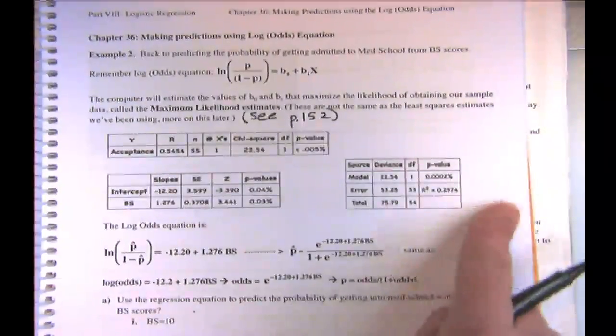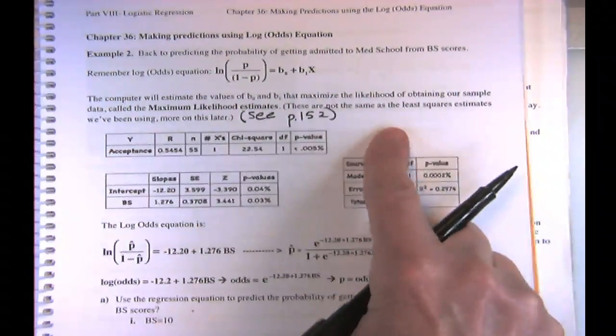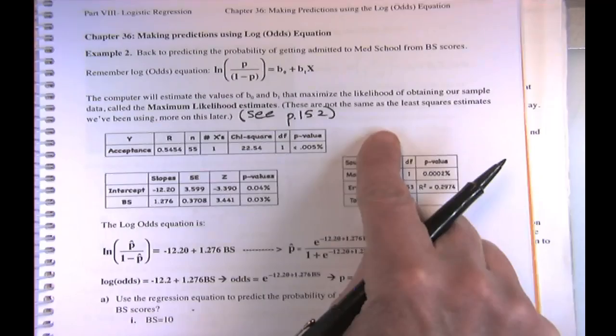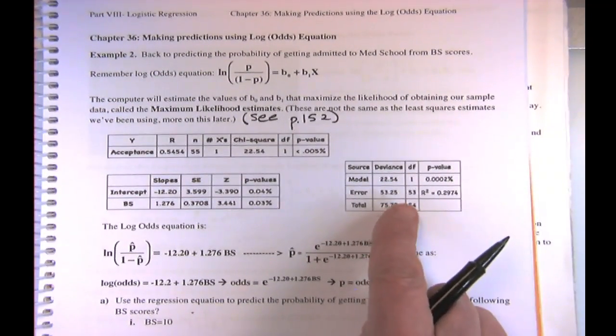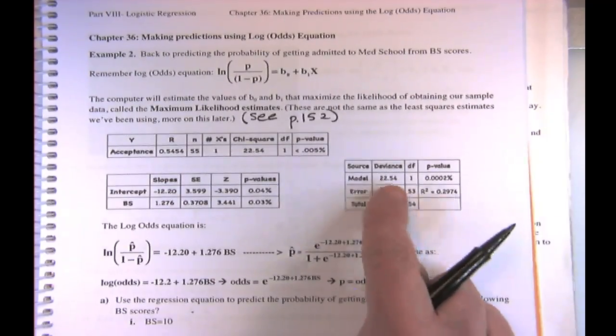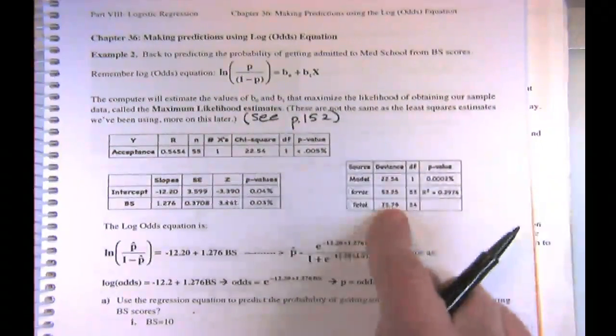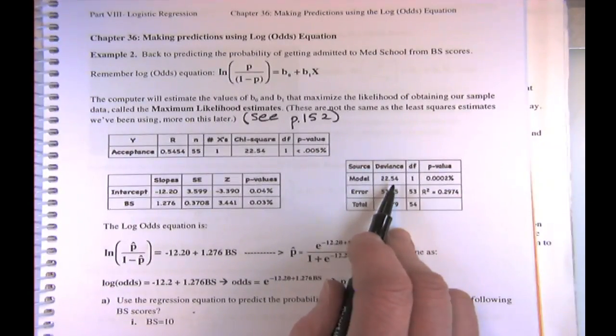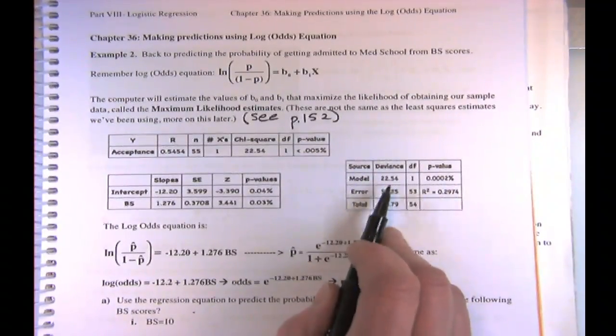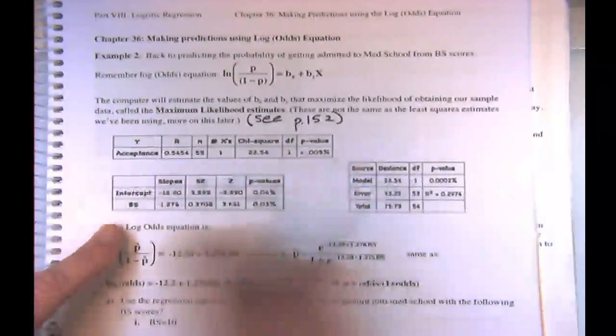We'll talk about this more, like an ANOVA table, but instead of sums of squares, we are going to be trying to minimize something called the deviance, or maximize. We're going to get this deviance column here instead of the sums of squares. And the deviance, the sums of squares model is going to be similar to this. But for now, that's to come. For now, let's just look at this, all right?